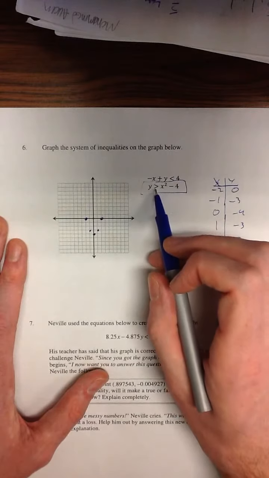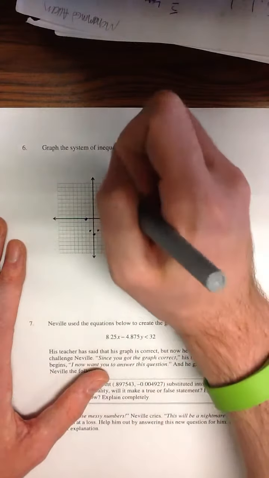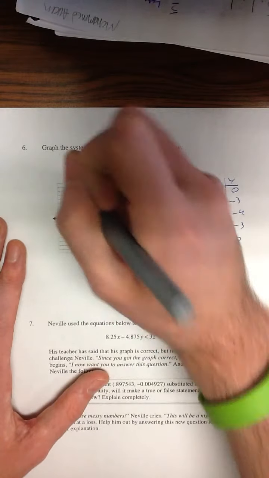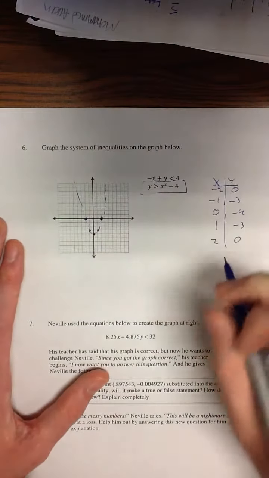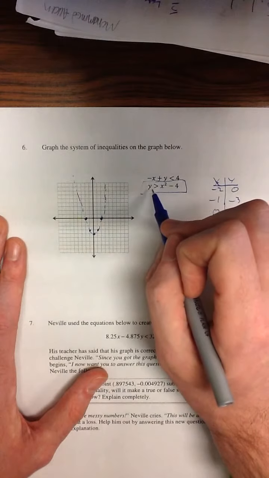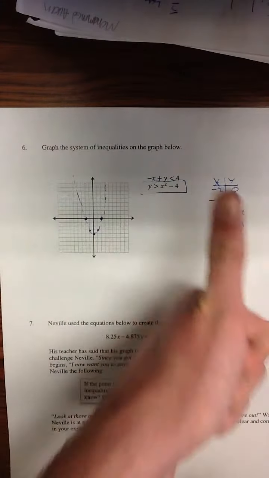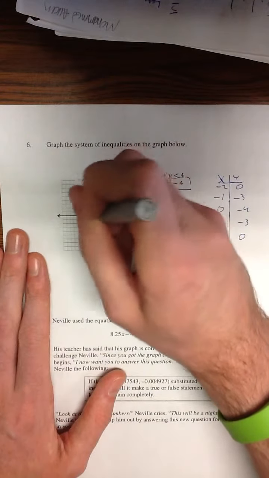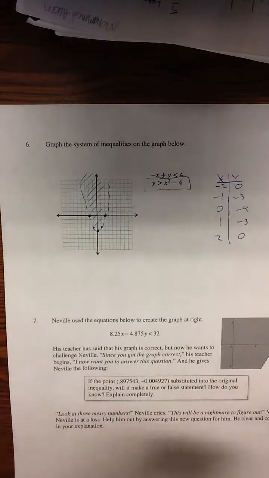Now I see here that I've got no equal sign, so that means this needs to be dashed. Okay, so I've dashed my line. And then it also says y has to be greater than, so that means I've got to shade up. So I'm going to shade this part of my parabola.